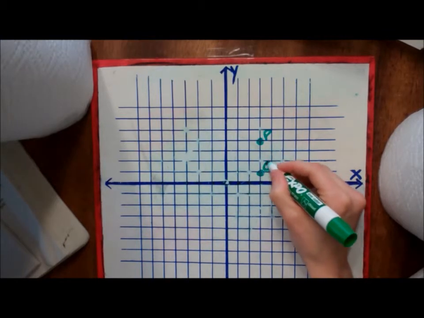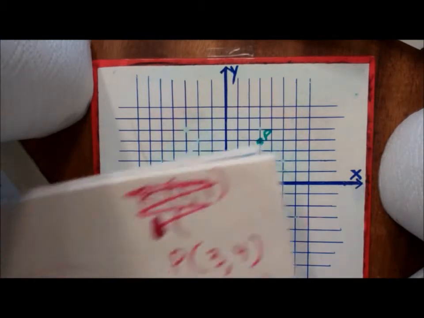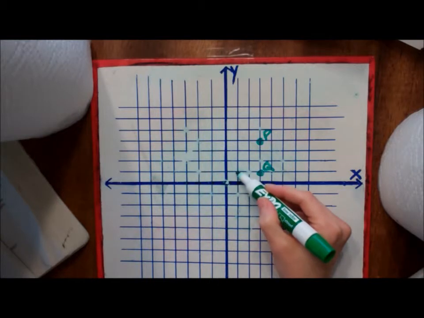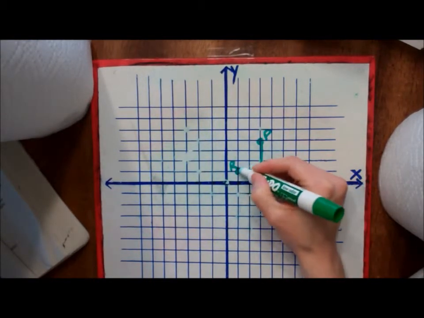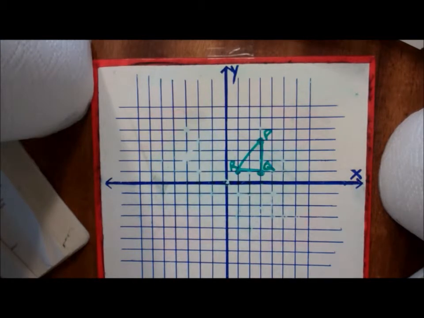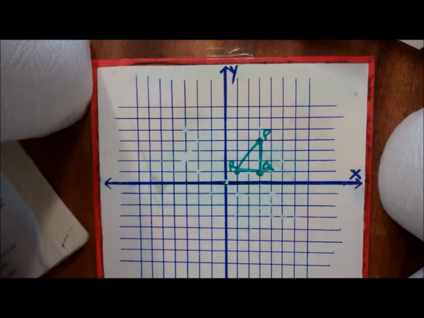And that would be Q. And then R would be 1, 1. Okay, go on and connect those. There's my triangle PQR.